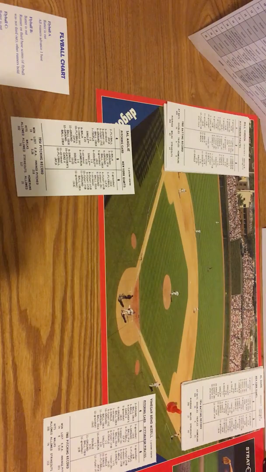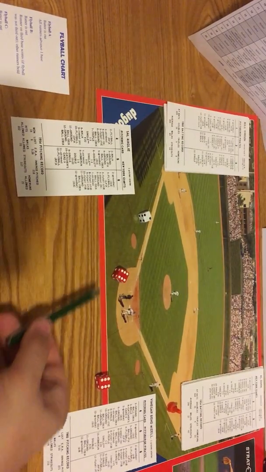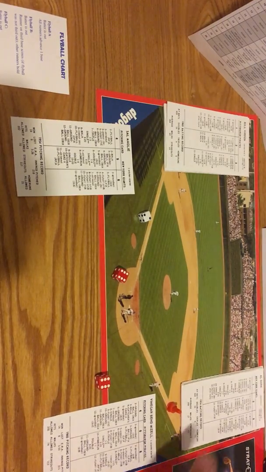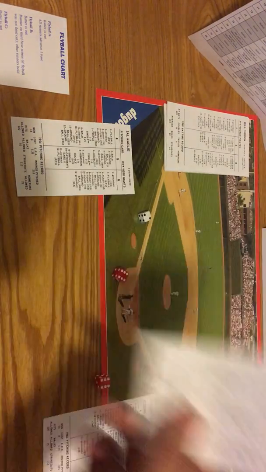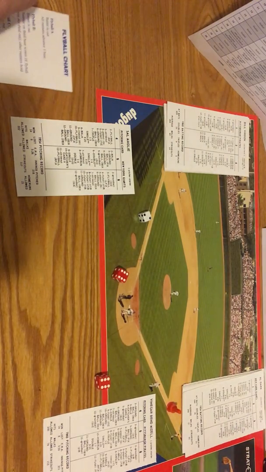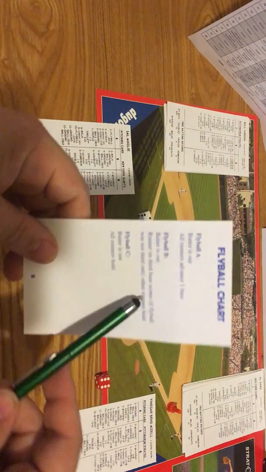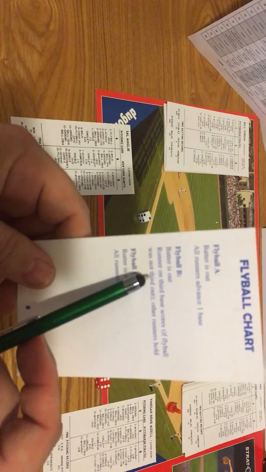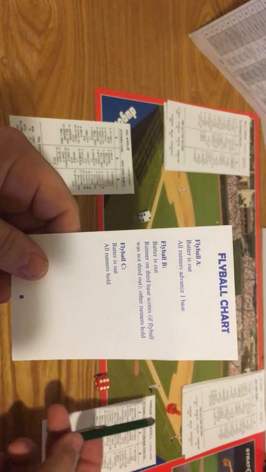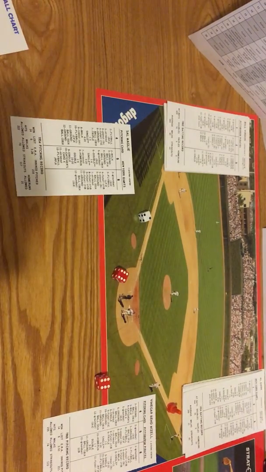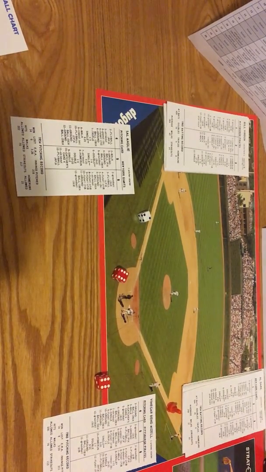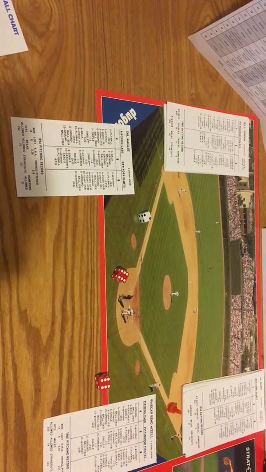Al Dark. 2 and 12, 2 and 12 for Mr. Dark. It's a fly ball to right field, B. Get out the fly ball chart. B. Runner is out. Everybody holds because he was on first, not on third. If he'd been on third base, he would have scored. So we got a fly out by Mr. Dark.